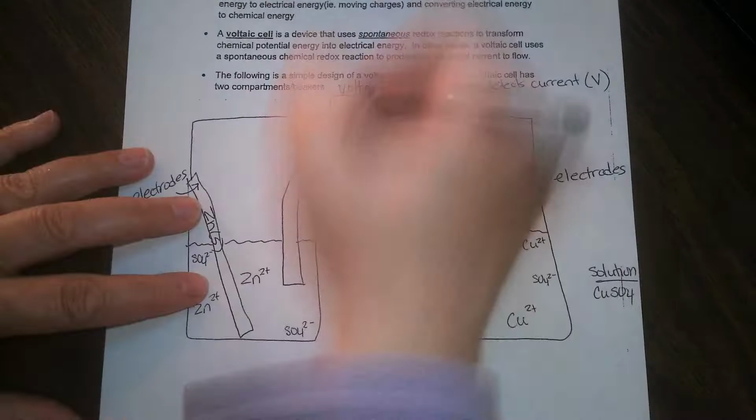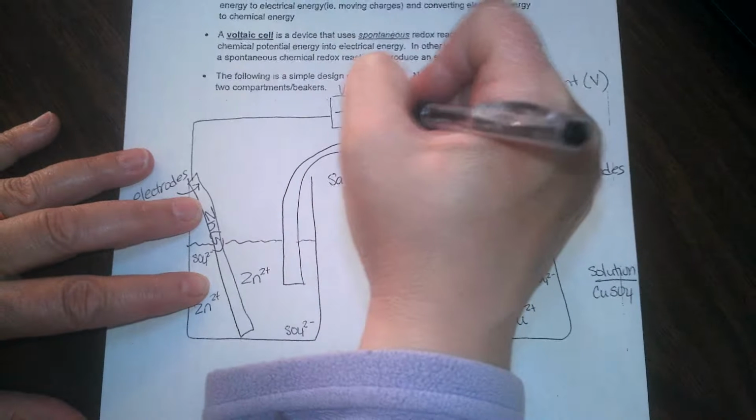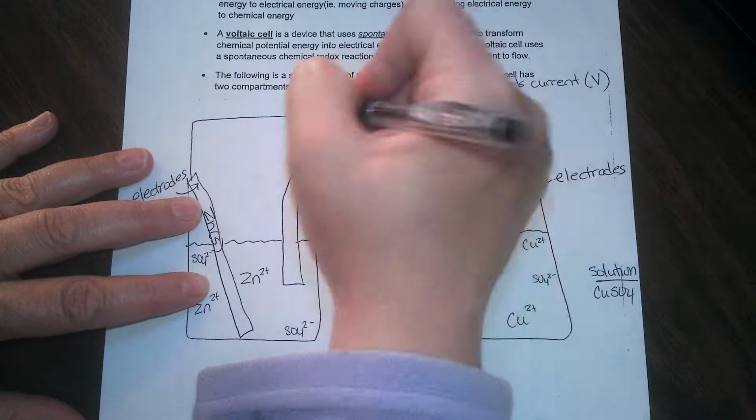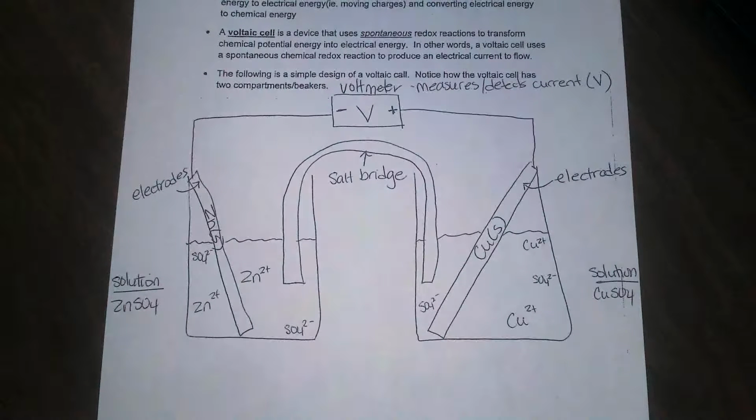There is a positive and a negative end to the voltmeter. They've got a black and a red end. And in this salt bridge is a solution that does not interfere with the reaction. It allows the electrolytes to move forwards and backwards.